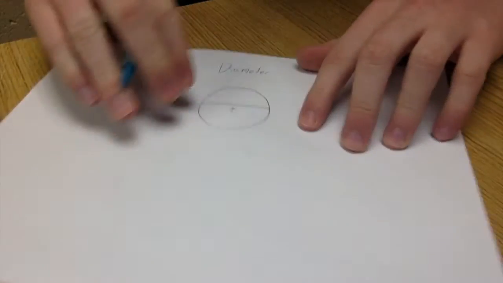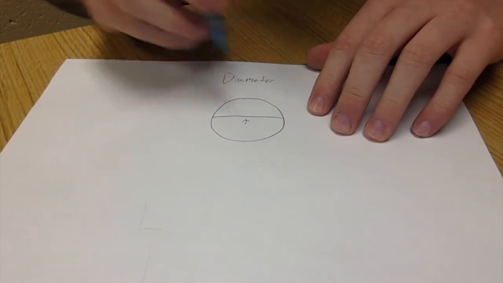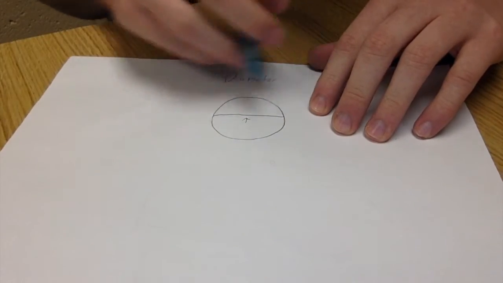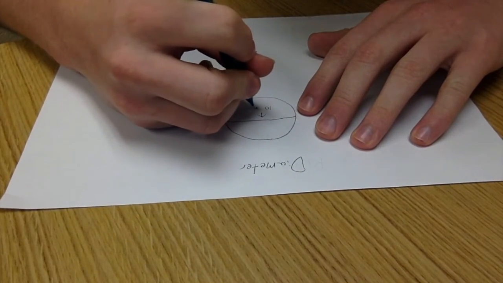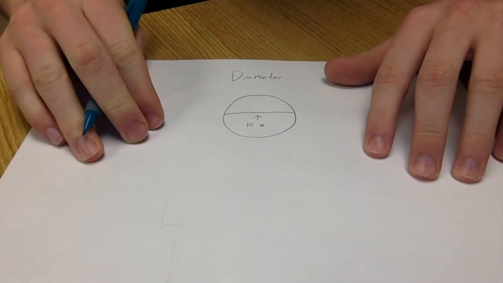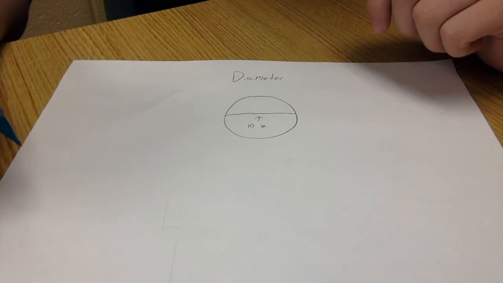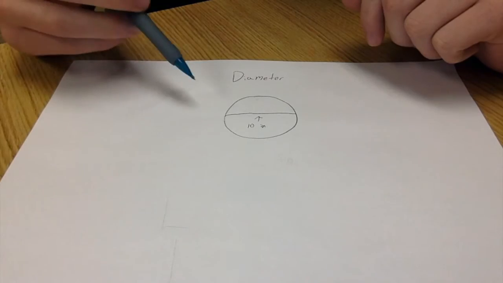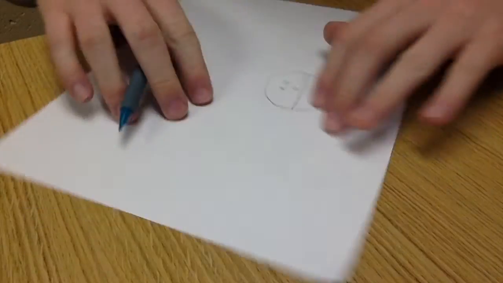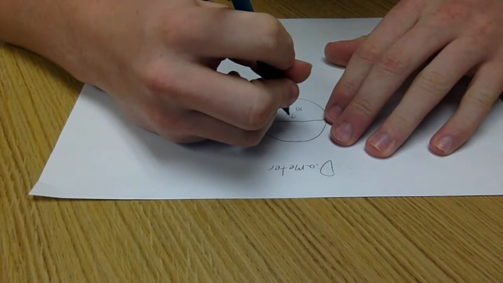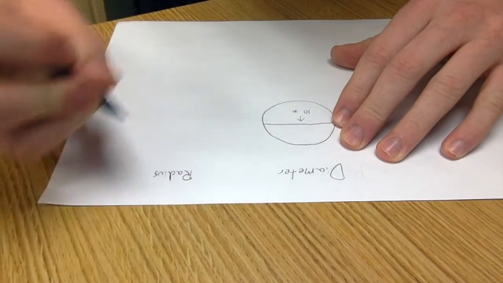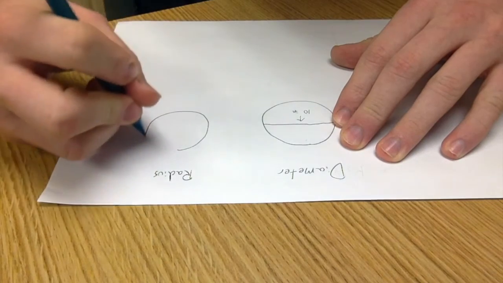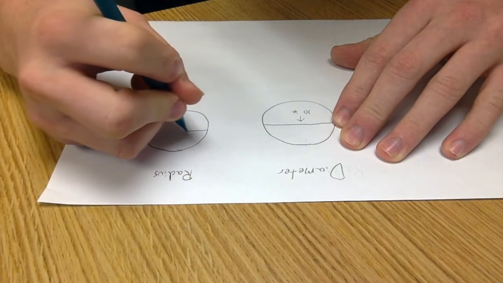Let's say across this circle it's, I don't know, 10 inches, which means that my radius will actually be only 5 inches, because the radius is only halfway across the circle.